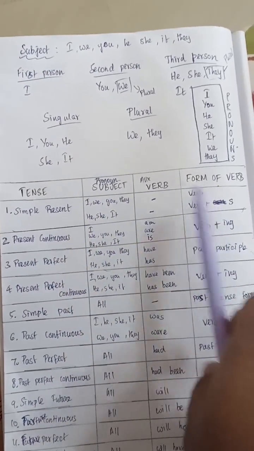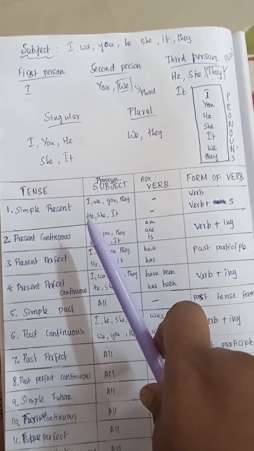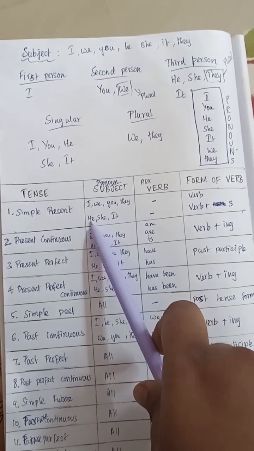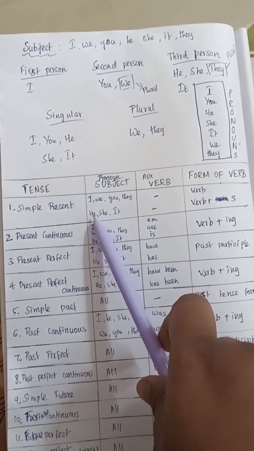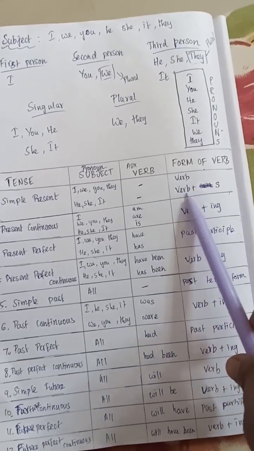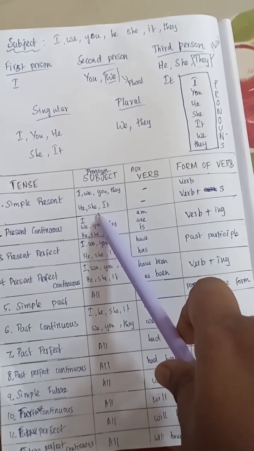We write, you write, they write. And for these three, we cannot write he write, she write, and it write. We can instead write he writes, because that makes sense, as it is a singular one and it is the third person one.